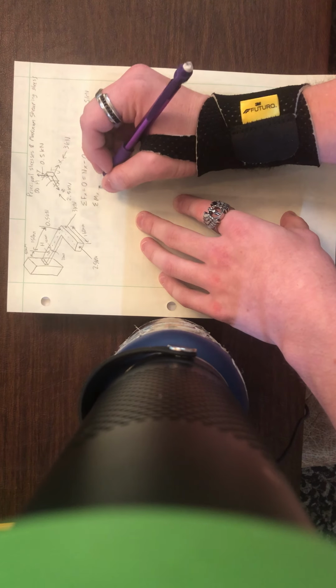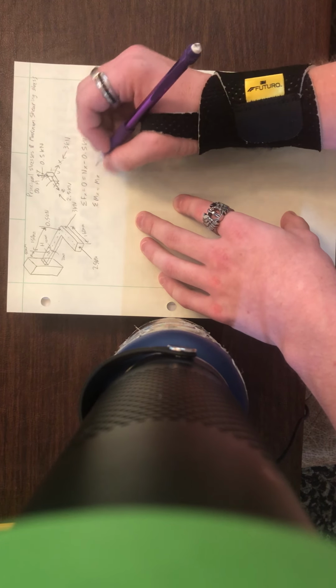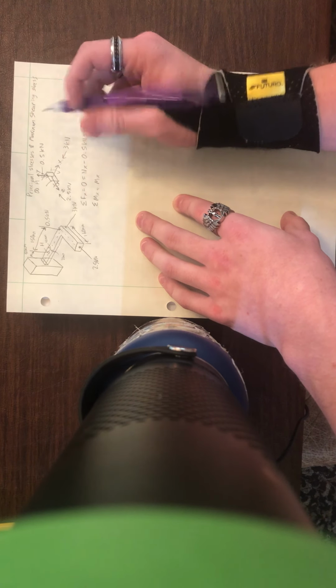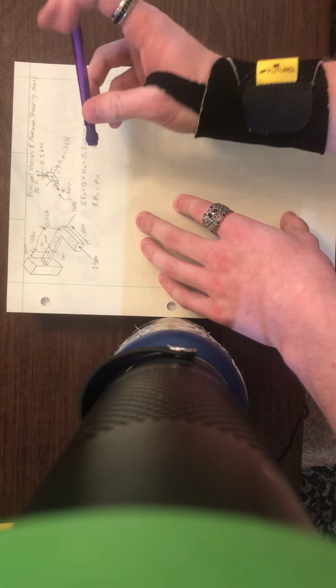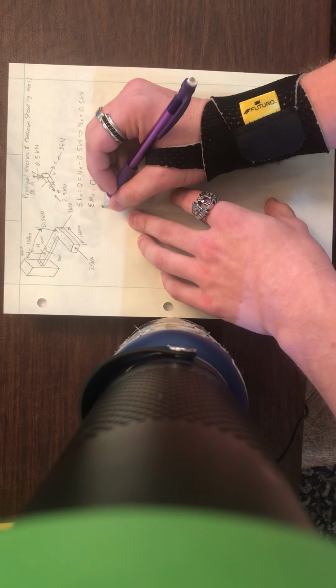Summation of moment at X is the resultant moment. Actually, since the 2.5 kilonewtons goes through the x-axis, the 3 kilonewtons goes through the x-axis, and the 0.5 kilonewtons goes through the x-axis, the moment at x is 0.